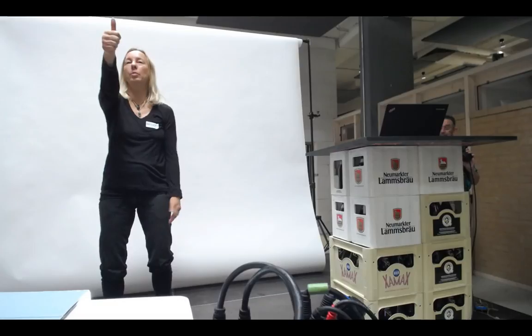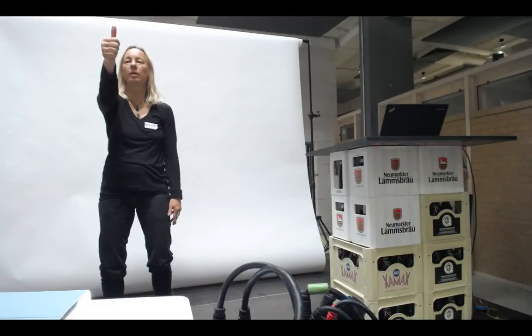One thumb up. Please look at your nose. Thumb far away. Thumb, nose. Thumb far away. Faster.